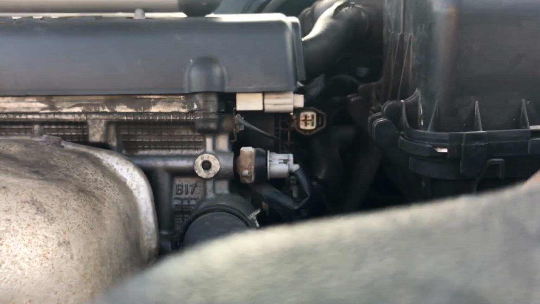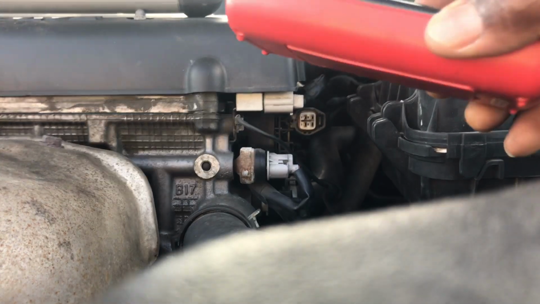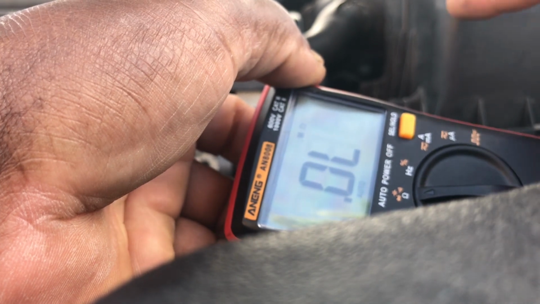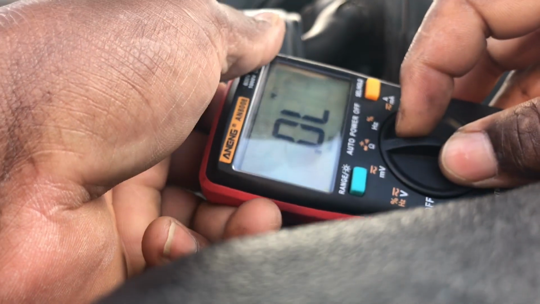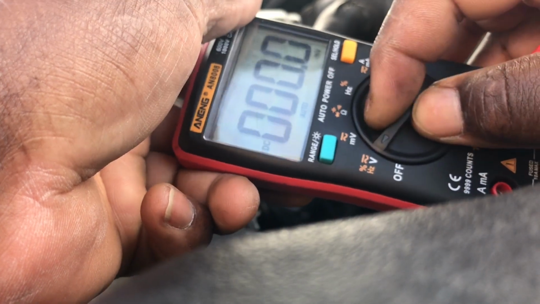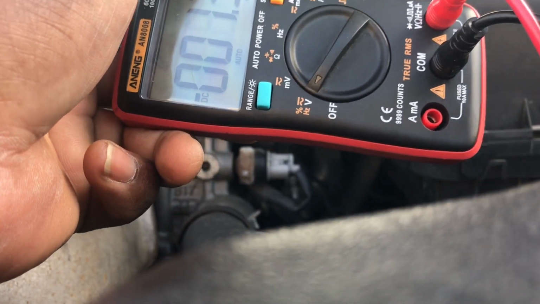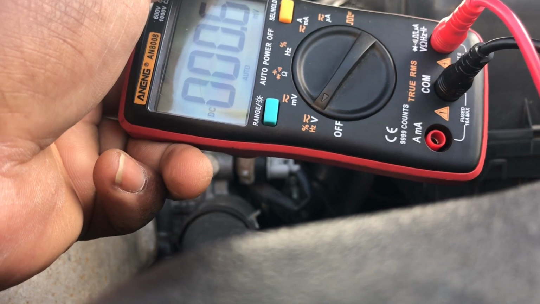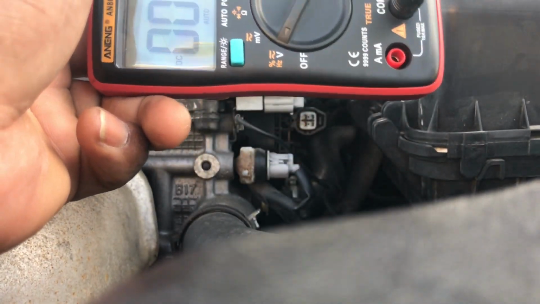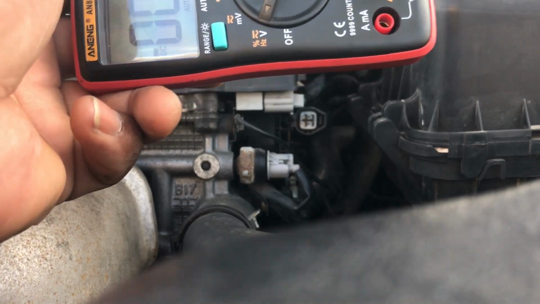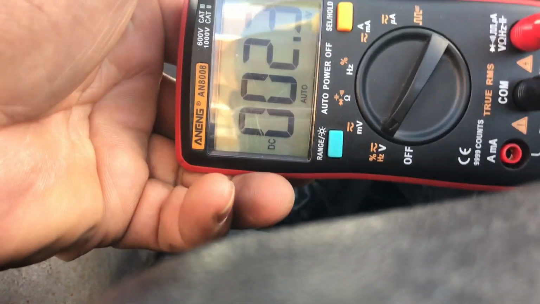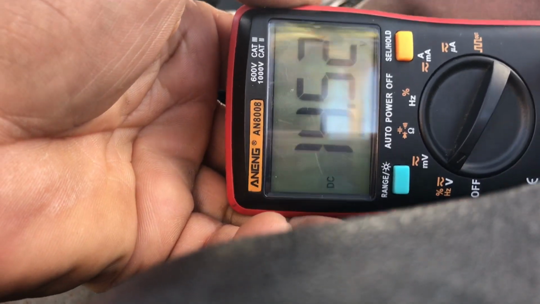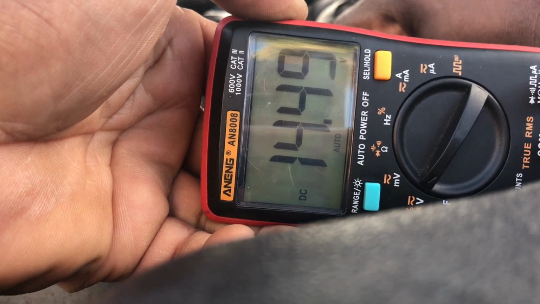So unplug it. What I'm going to do now, I want to see if I'm getting battery voltage from the fuse, through the wiring harness, straight to the sensor. So I'm going to put my voltmeter on voltage. On the black wire, lead, sorry, to battery negative, and then the red one. One of those black wires should show me 14 volts, as I said before, battery voltage. As you can see, I'm getting battery voltage from the heater circuit.